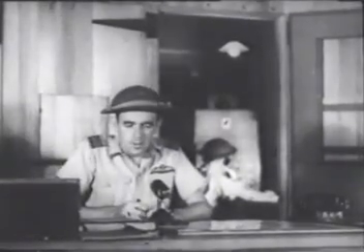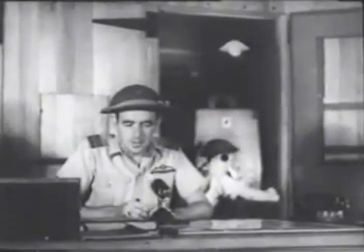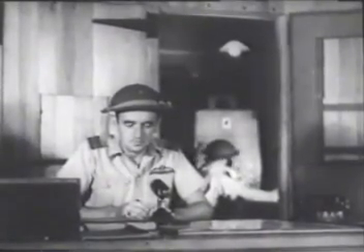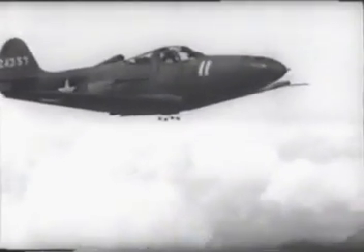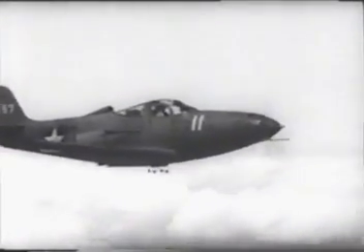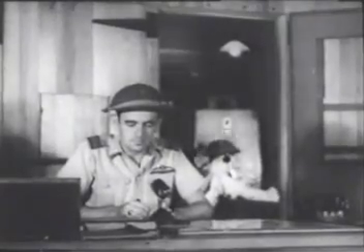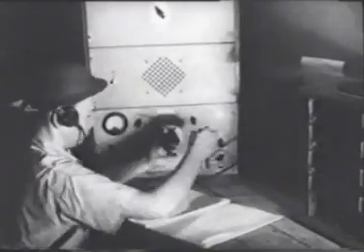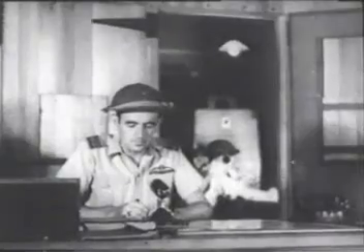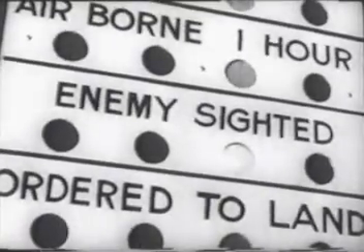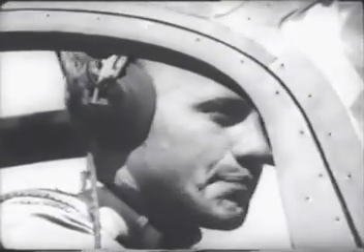Dave to Popeye Red 1. Orbit and search. Bandits approaching from the northeast. Is that understood? Your message received and understood. Tally-ho! Get those yellow-bellied bastards.